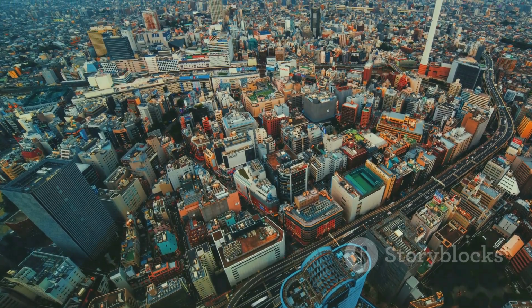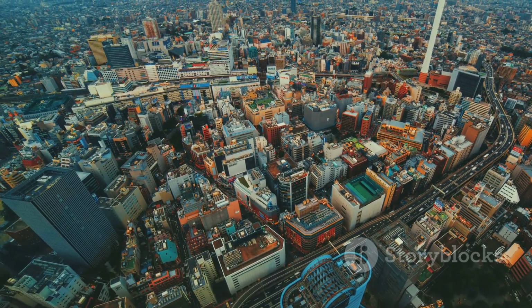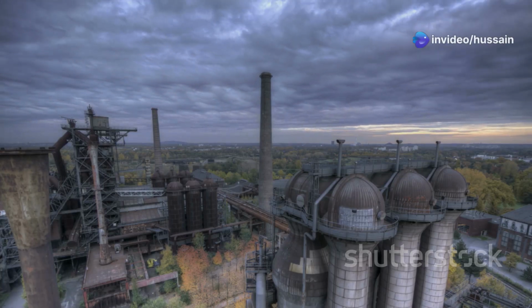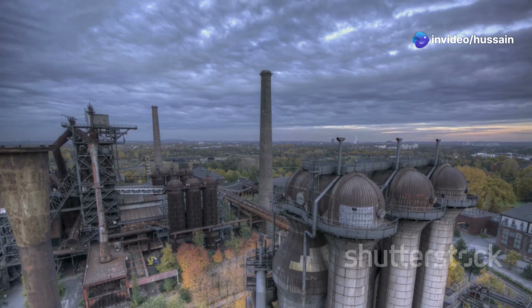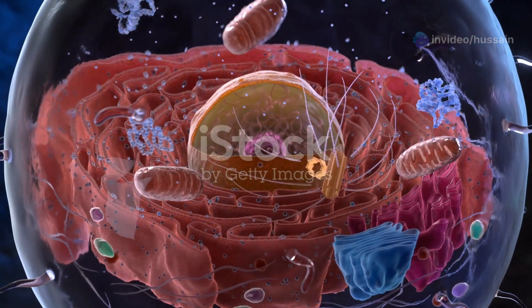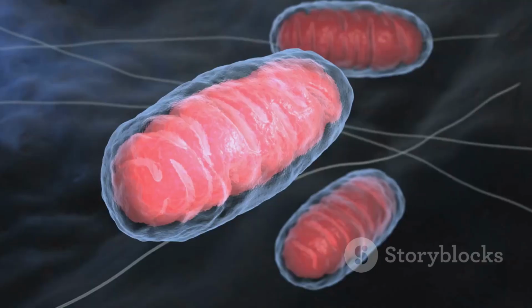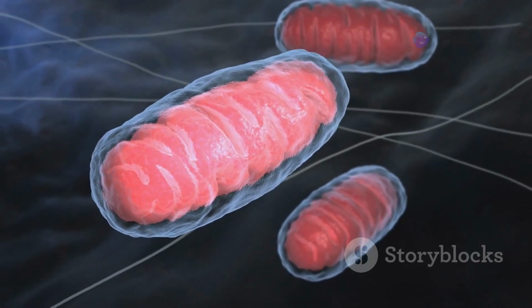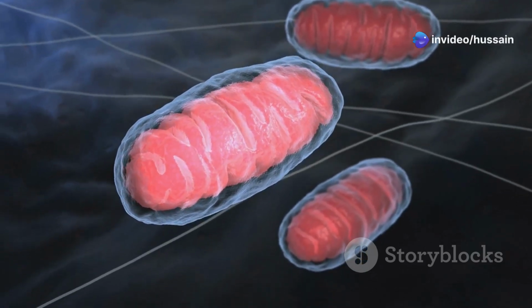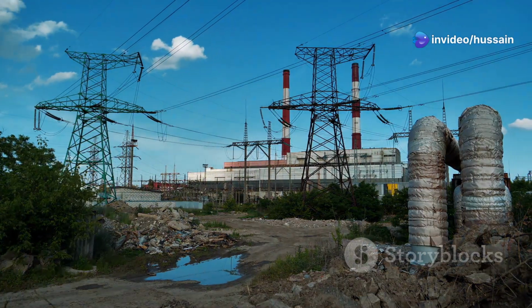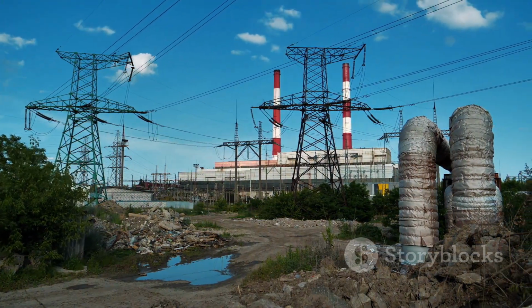A city can't function without its specialists, and neither can a cell. That's where organelles come in. These specialized structures are like the city's power plants, factories, and recycling centers. First up, we have the mighty mitochondria, the powerhouses of the cell. These bean-shaped organelles are responsible for cellular respiration, a process that converts nutrients into usable energy for the cell. Think of them as the city's power plants, generating all the energy the cell needs to keep the lights on.